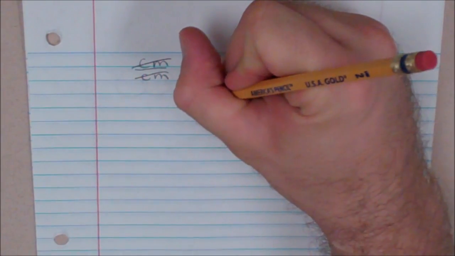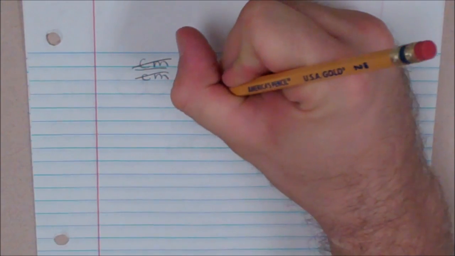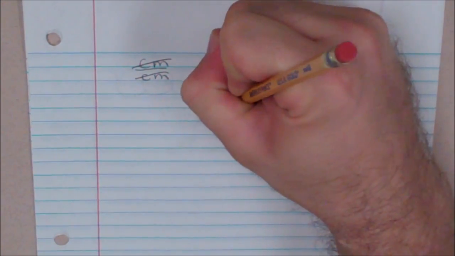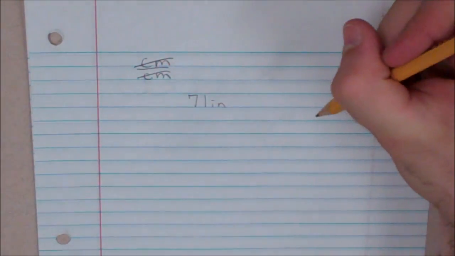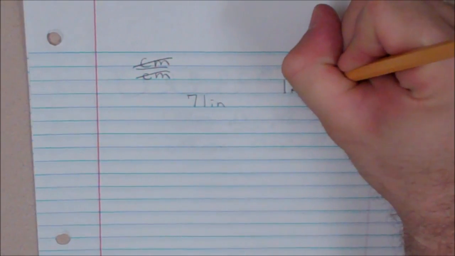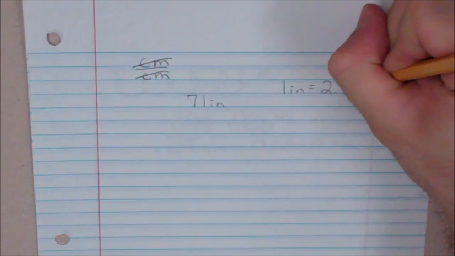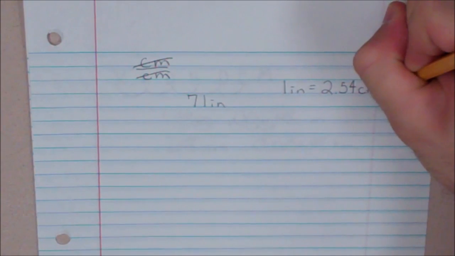So when we do a conversion, for example, let's say I measure myself and I find I am 71 inches tall. Okay, so that's about, what, 5 feet 11 inches? So 71 inches tall, but I want to find out how tall I am in centimeters. Well, the conversion for that is 1 inch is equal to 2.54 centimeters. Now, that's not exactly the right conversion, it's rounded, but that will give you the correct idea.